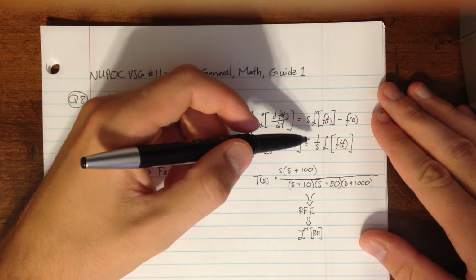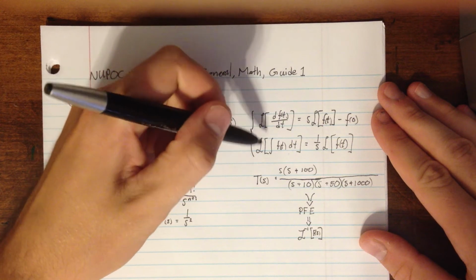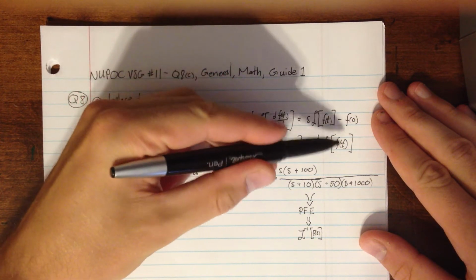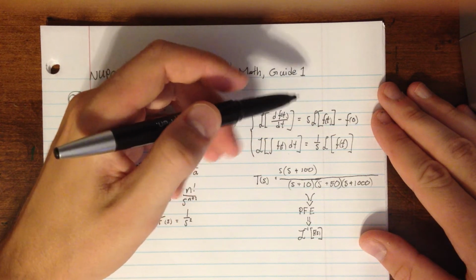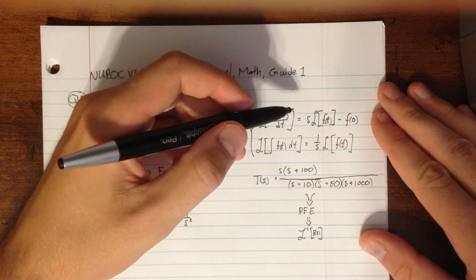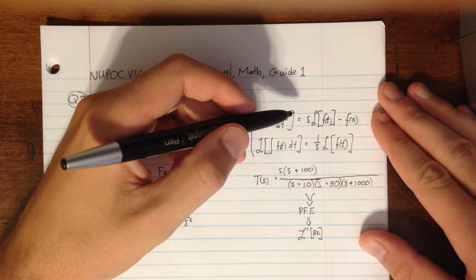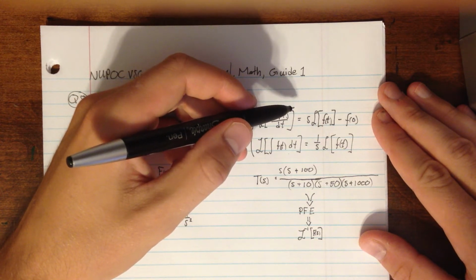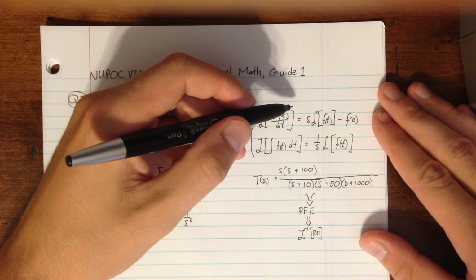So now what we've done is we've gone from a differential equation in the time domain to an algebraic equation in the frequency domain. And since we're usually interested in the frequency response of a system from the input to the output, we're not really losing much by going to the frequency domain.